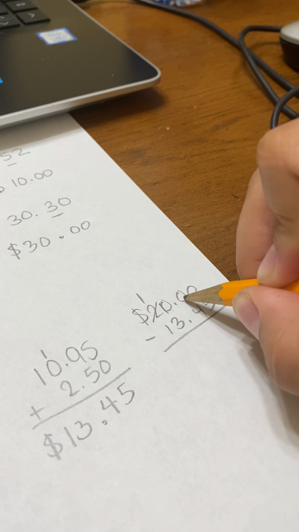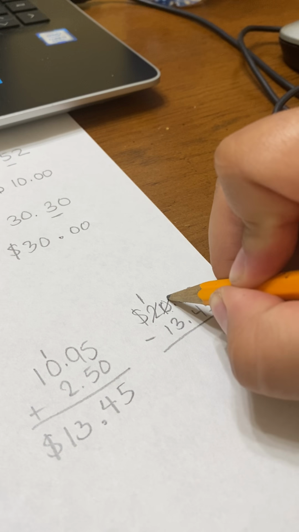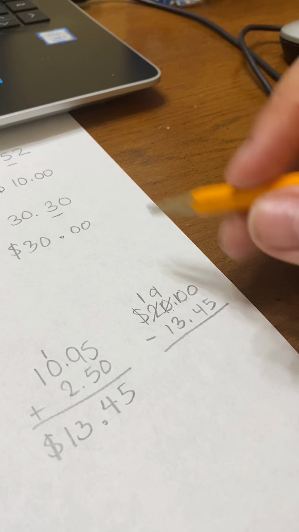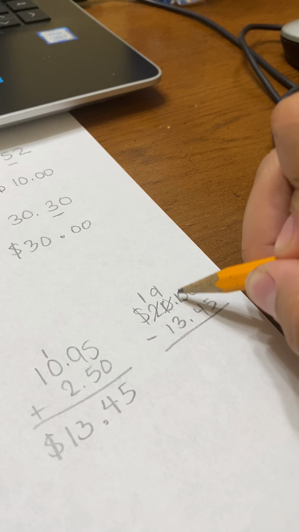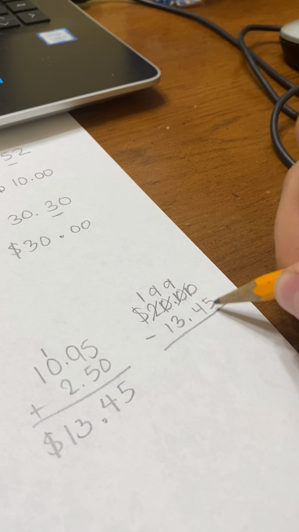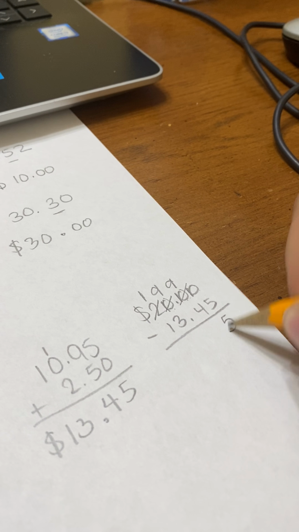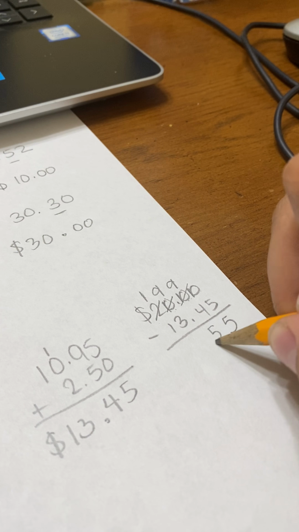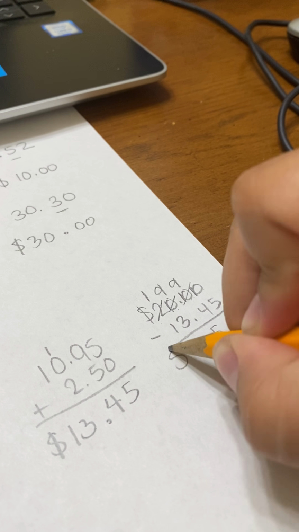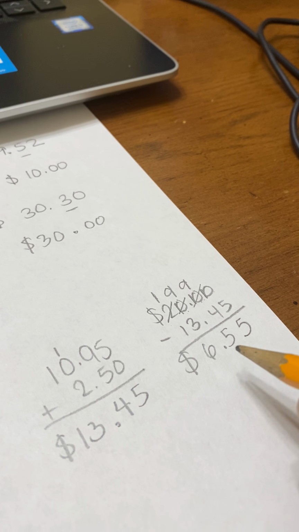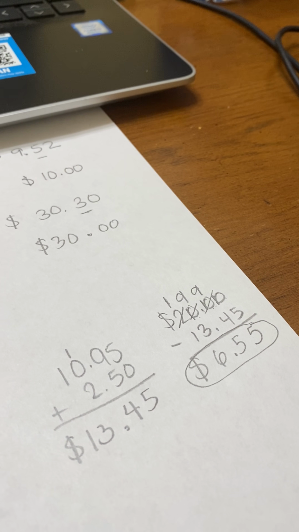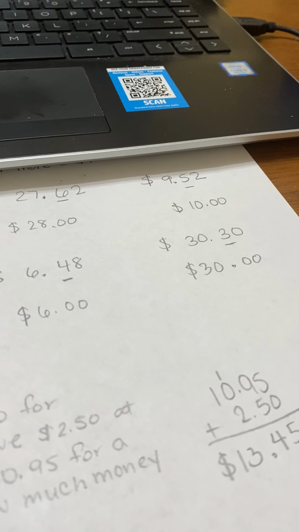But because it has to give our neighbor 1, it becomes a 9. Our neighbor becomes a 10. Now this neighbor needs 1, so it becomes a 9, and this one becomes a 10. 10 minus 5, 5. 9 minus 4, 5. 9 minus 3, 6. So the total he has left is $6.55.